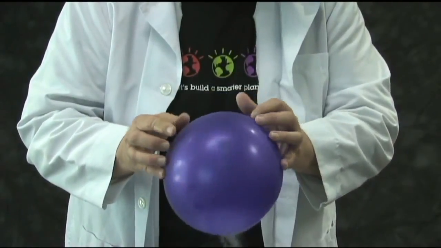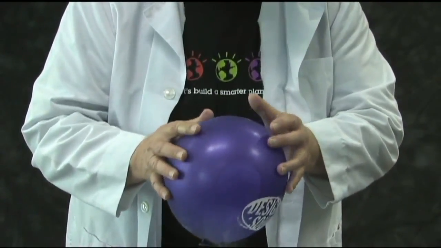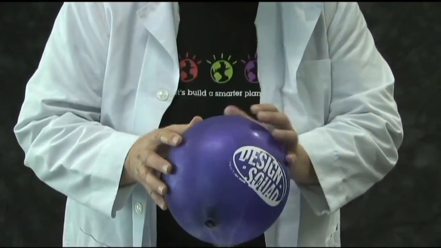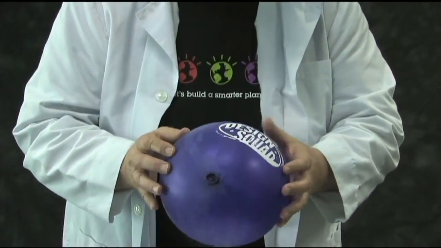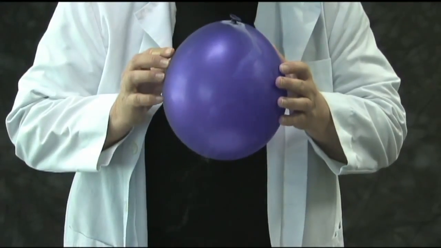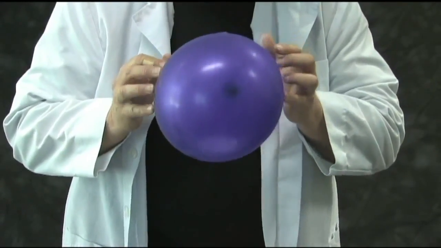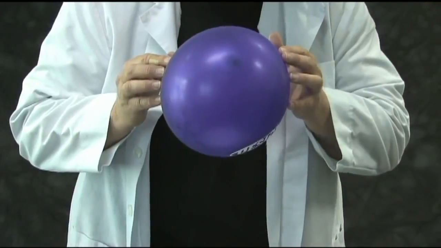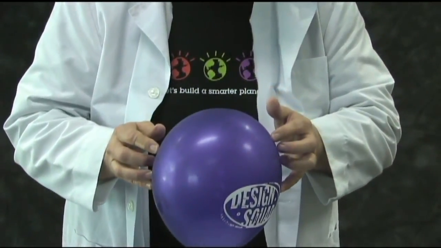The overall net effect is that the balloon decreases substantially in volume, but we have a reversal of the changes of state, and as the balloon warms back up, I'm just accelerating that a little, it reinflates.